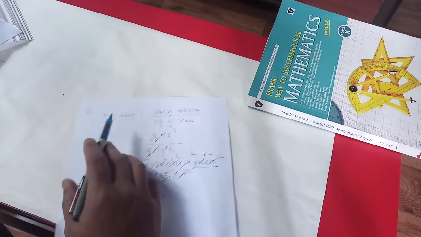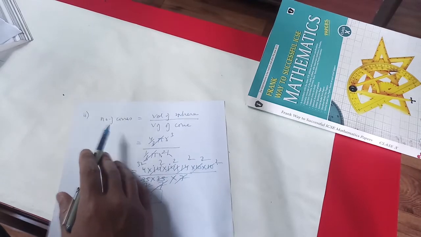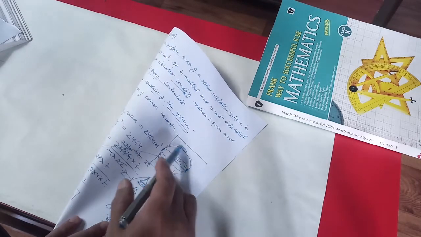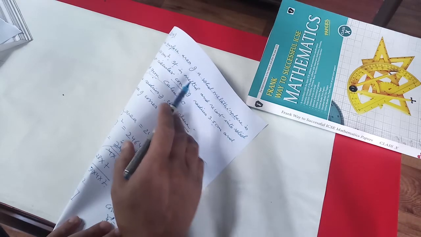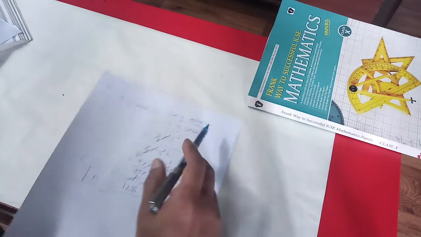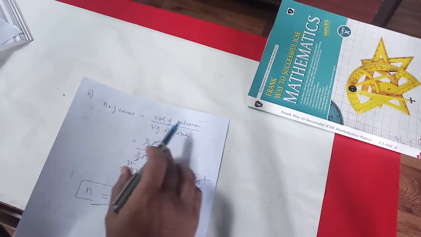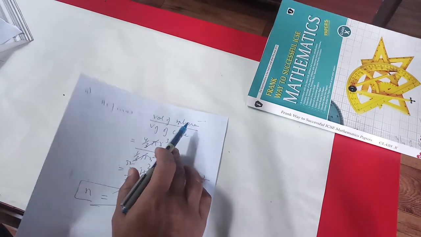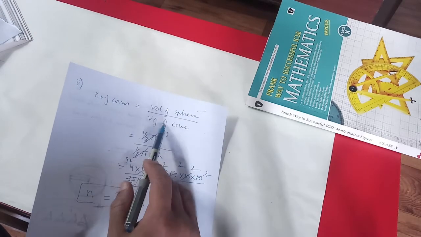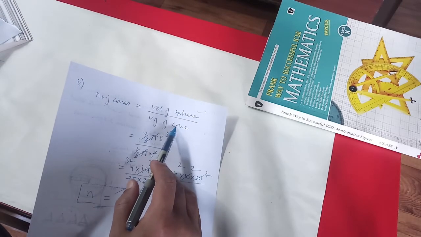So the number of cones that is obtained will always be equal to the volume of whichever metal is melted, whichever solid is melted. Here the bigger solid is the sphere. The volume of the sphere is melted and recast into what? The volume of cones, because how many cones are you making?